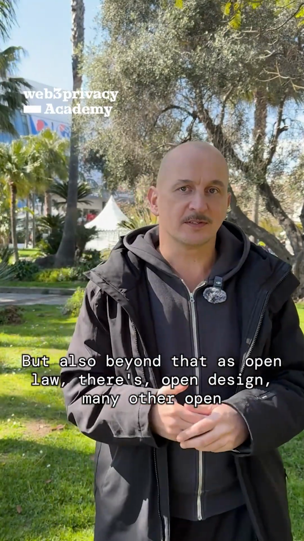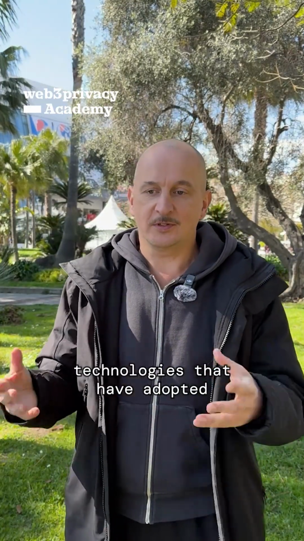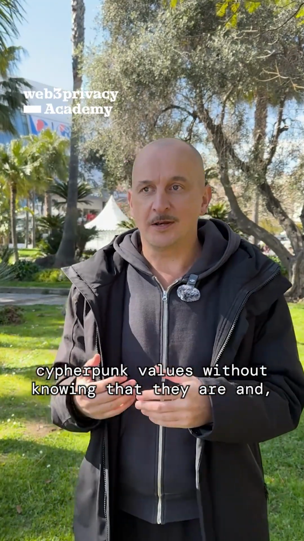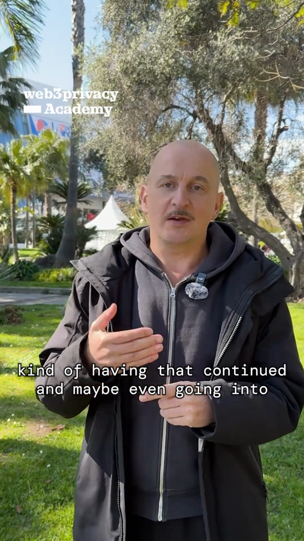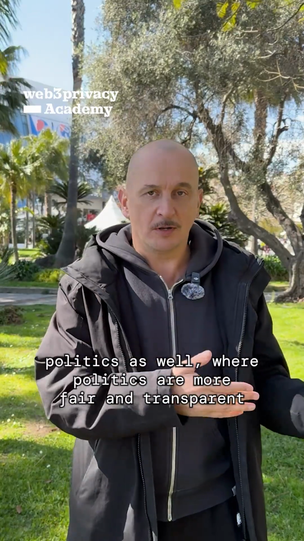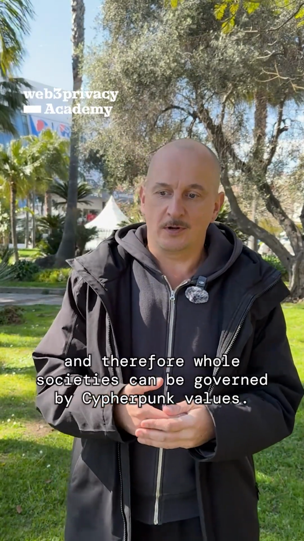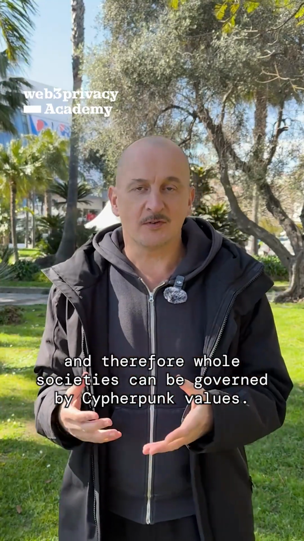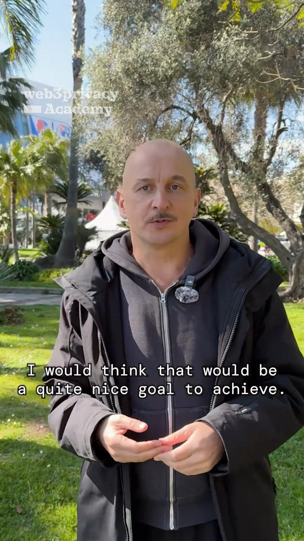There's open law, there's open design, and many other open technologies that have adopted cypherpunk values without knowing that they are, and having that continued, and maybe even going into politics as well, where politics are more fair and transparent, and therefore whole societies can be governed by cypherpunk values. I would think that would be a quite nice goal to achieve.